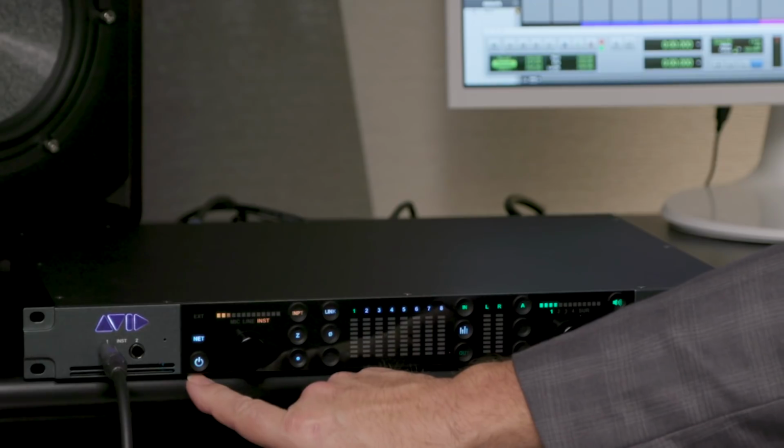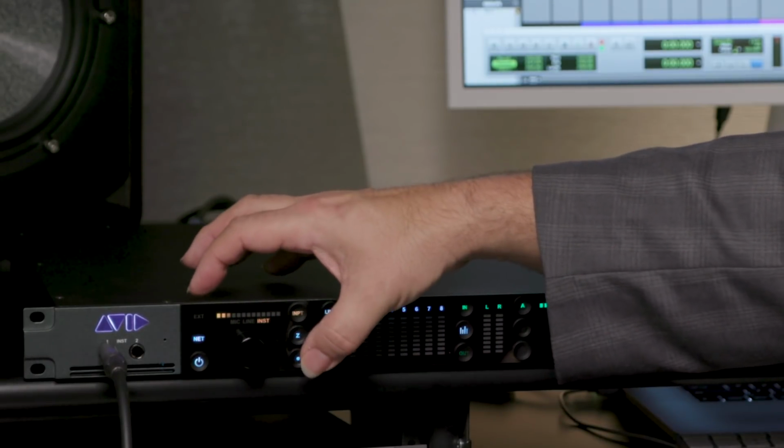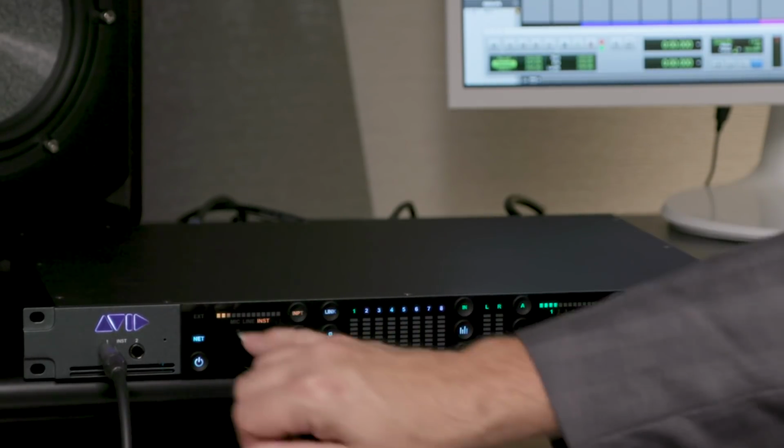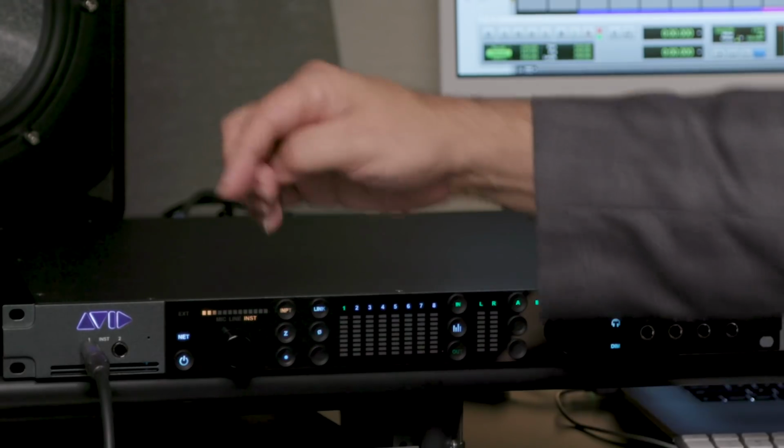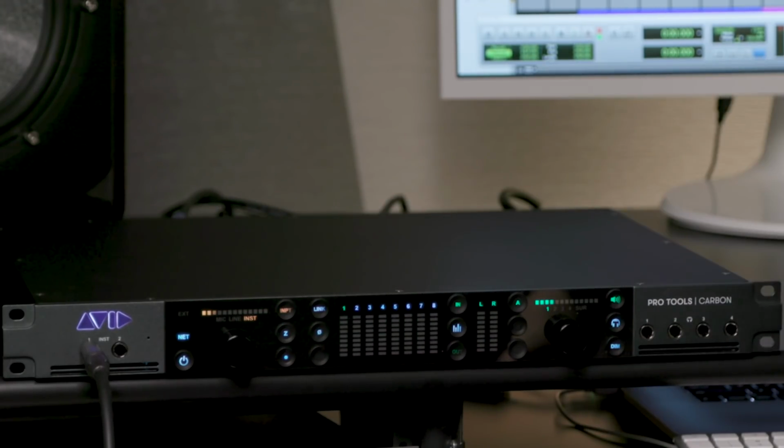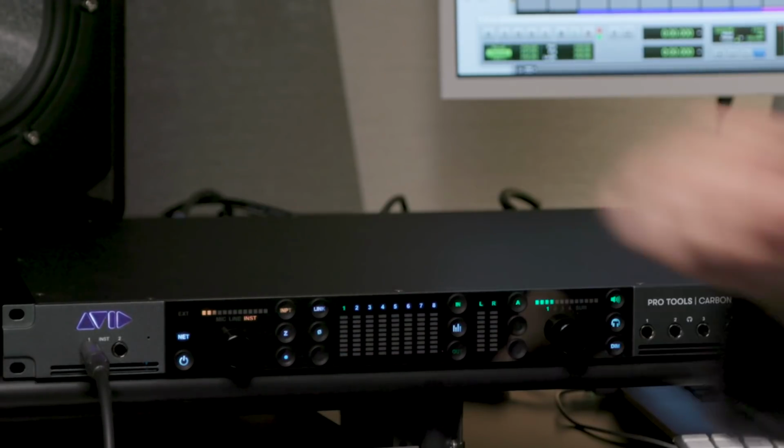We've got our power switch here, and we actually have 2 indicator lights above the power switch. One shows that we're connected to the network. If we were using an external clock, the external indicator would also light up. In this case, our clock is coming over network, so that indicator stays off.